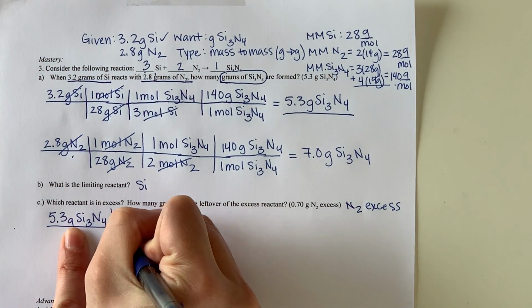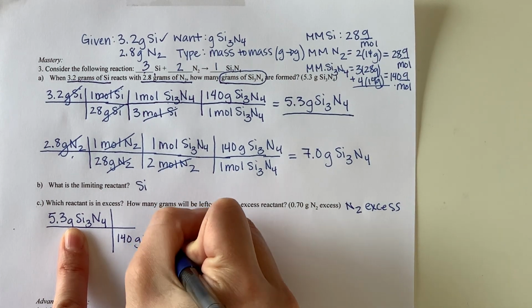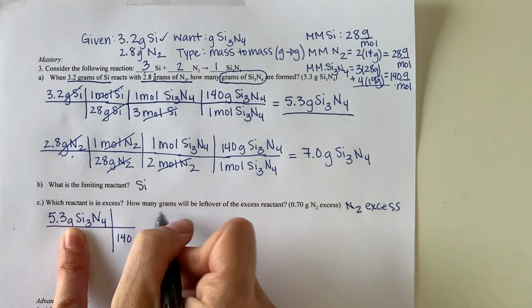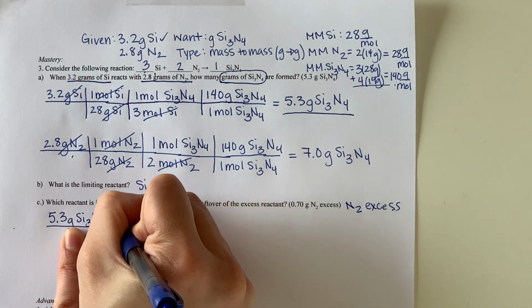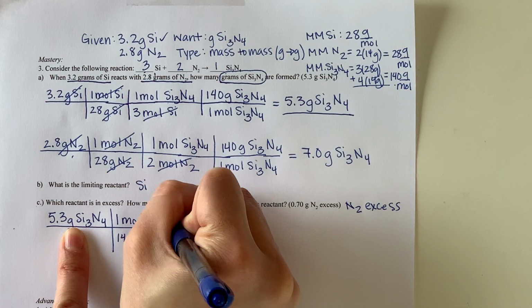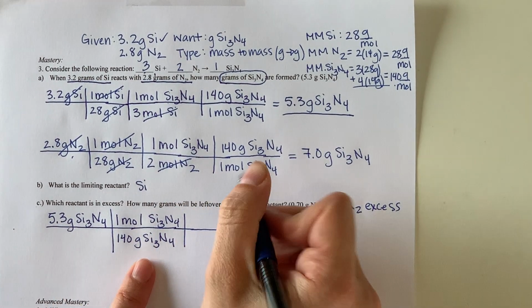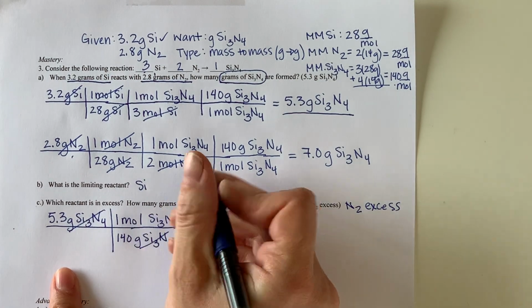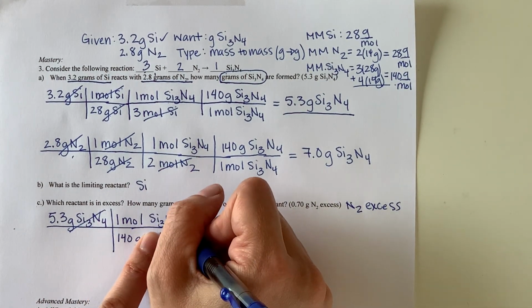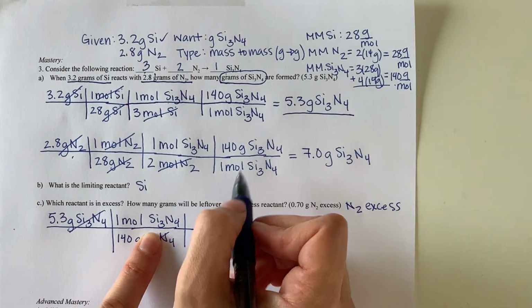Now I'm going to put 140 grams Si3N4 on the bottom. That's how many grams I have in 1 mole. Okay, so grams cancel.